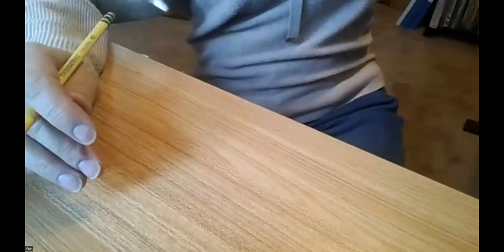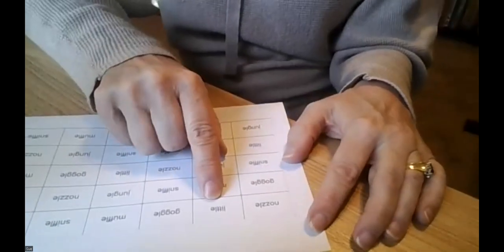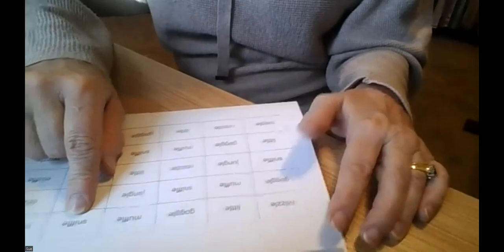Sure did. Okay. Now we have a RAN chart. Go ahead and pull that out. Of course, I would point at the top first and you would repeat. Okay, so good. So nozzle, nozzle, little, little, goggle, goggle, muffle, muffle, sniffle, sniffle, jungle.